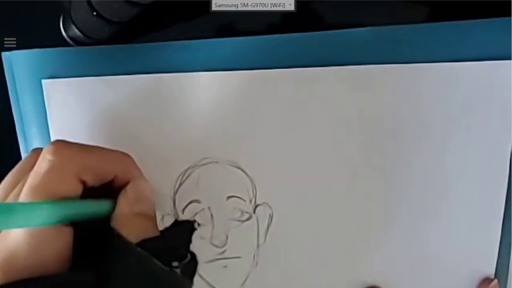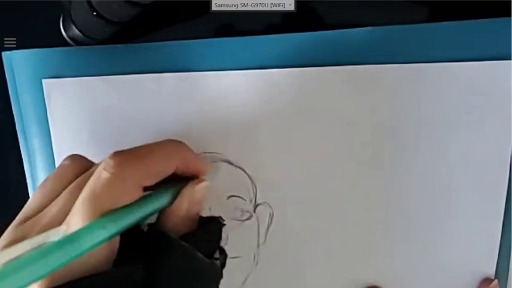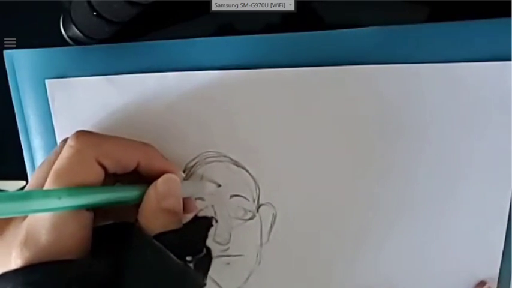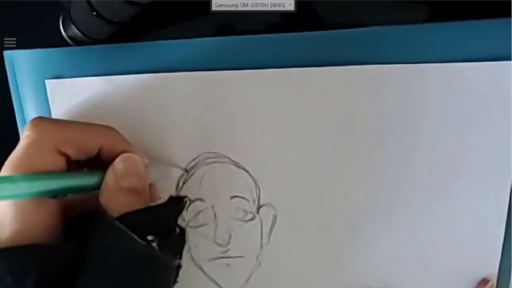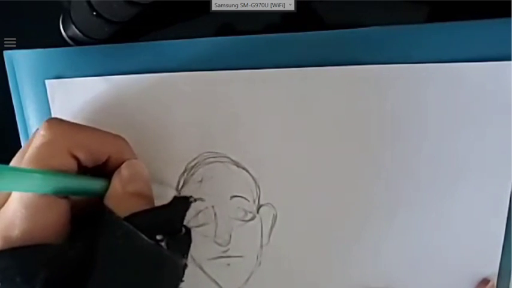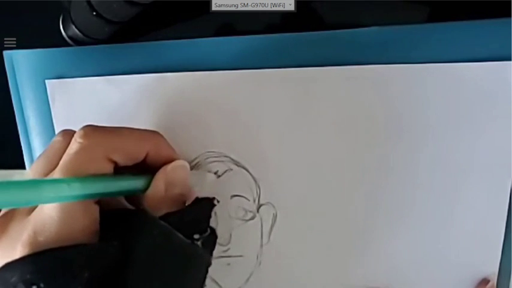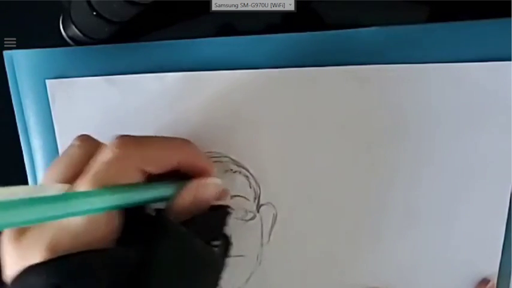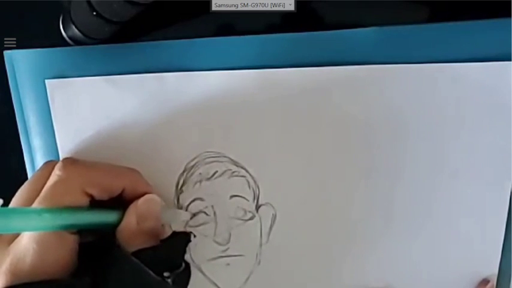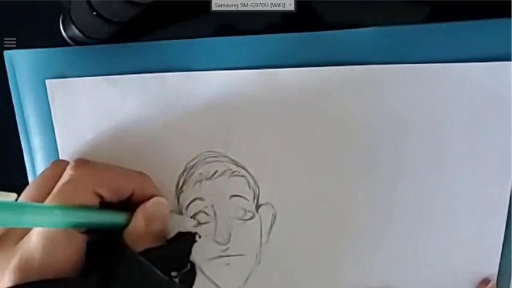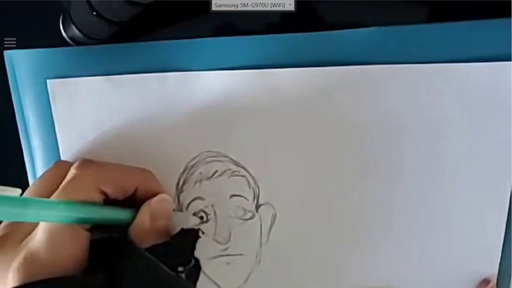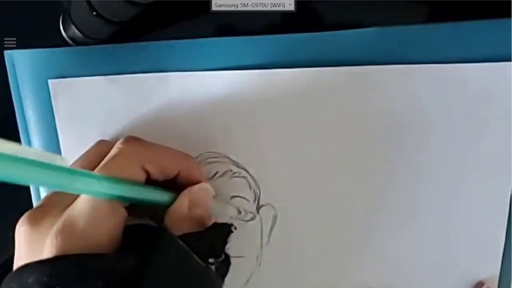This needs to be bigger. Whatever. Do we want hair? Give it, sure. Add some hair. That's a scary eye, so we'll add iris.